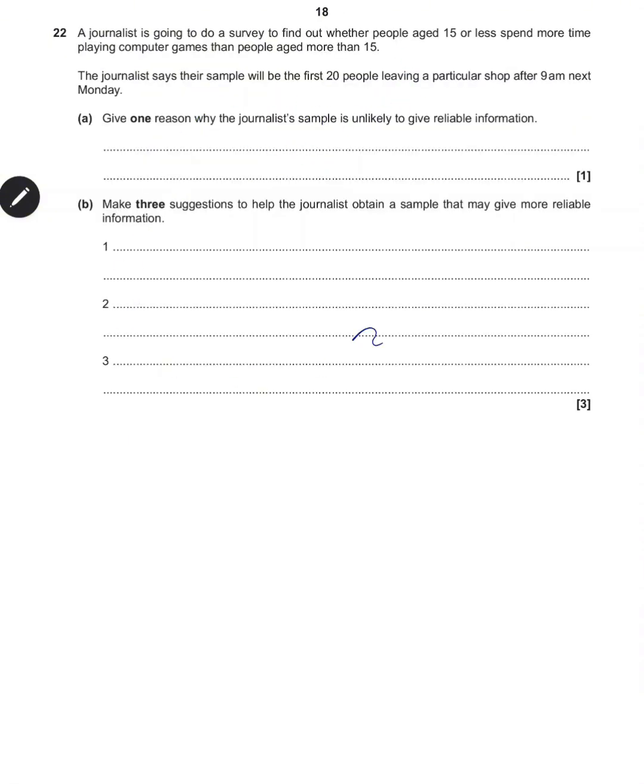Question 22, we've got information about someone doing some research, and they're looking to sample 20 people that come out of a shop at 9 AM on Monday. This is about people being over or under 15. And it says, why is this unlikely to give reliable information? Well, if you're asking people at 9 AM on a Monday, then under 15s will be at school. So that's why it's a rubbish idea.